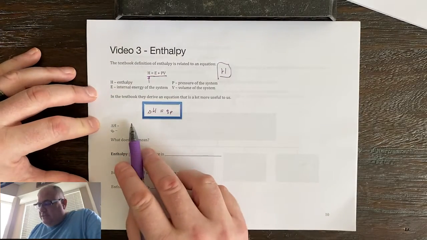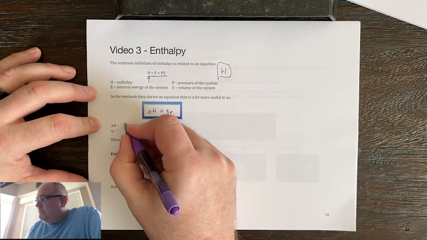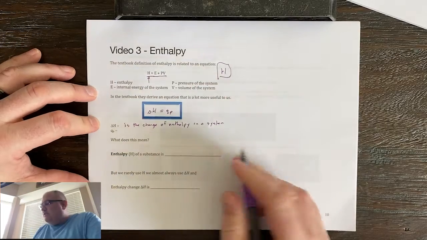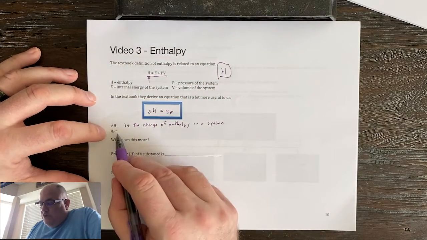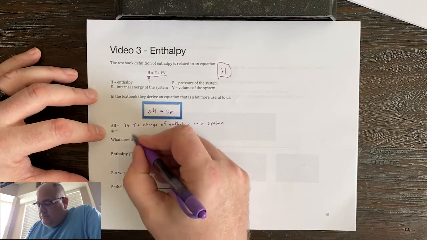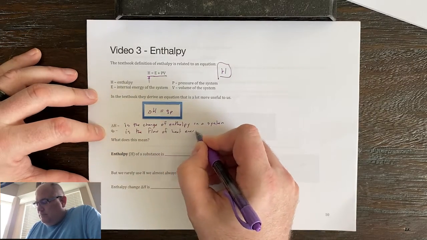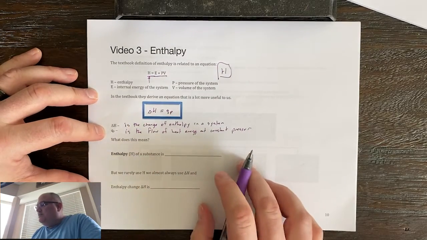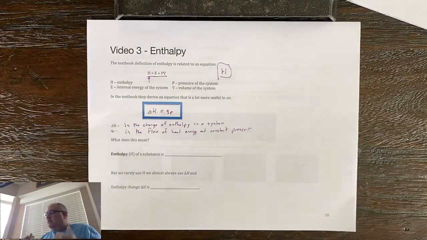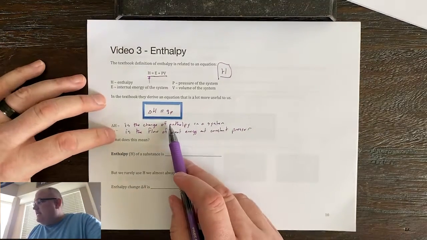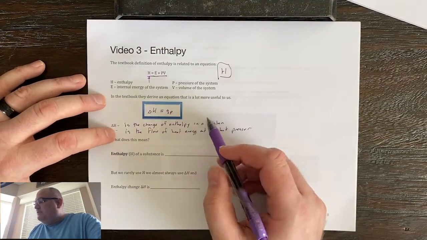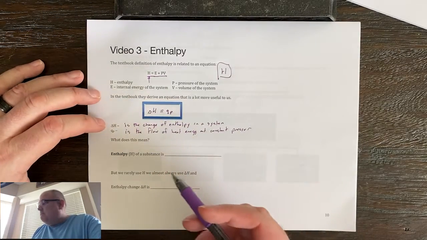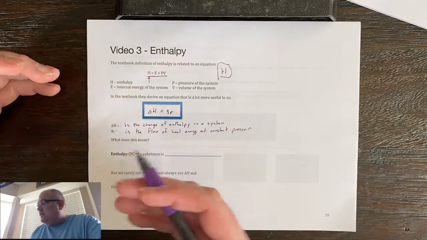Now, what are these actually defined as? Well, change in H is the change of enthalpy in a system. Q_P is the flow of heat energy at constant pressure. This is a little bit confusing, but essentially what this says is that whenever we have constant pressure, the change in enthalpy is equal to the energy flow. And that allows us to use Q and change in H kind of interchangeably.